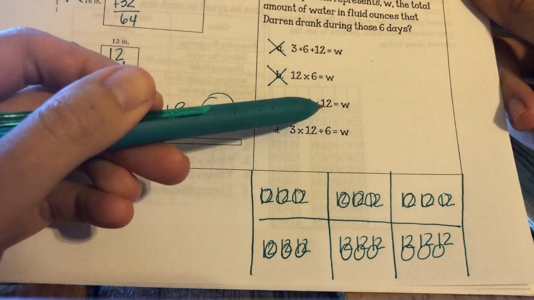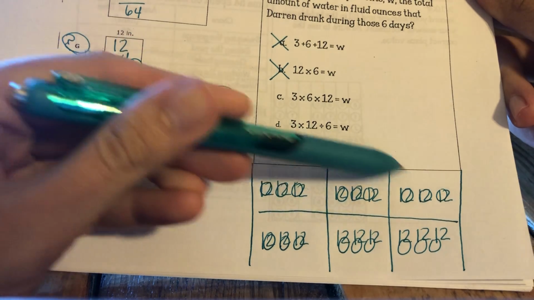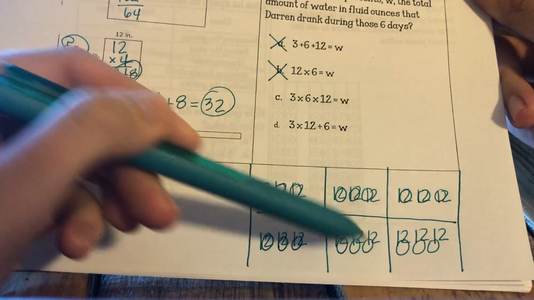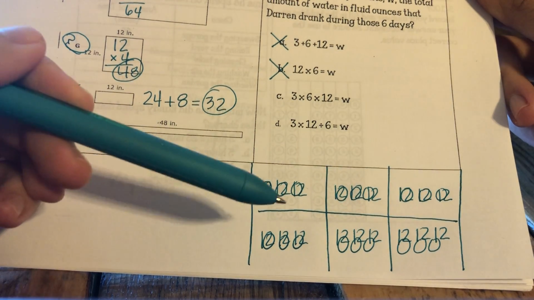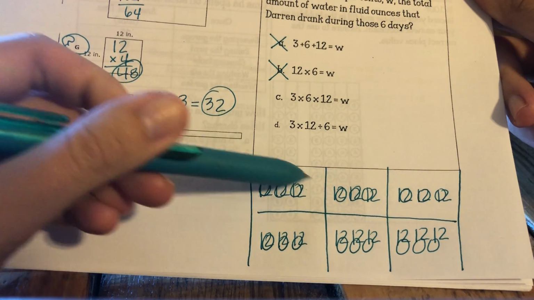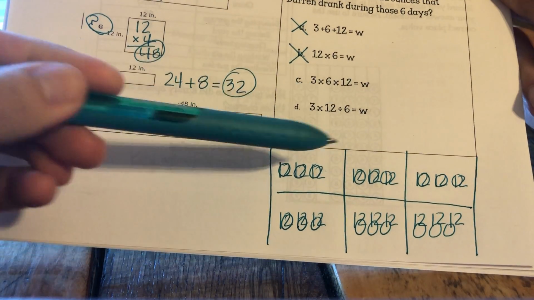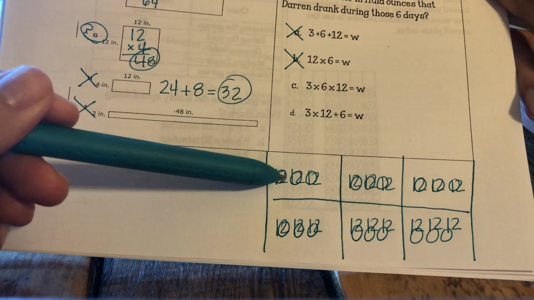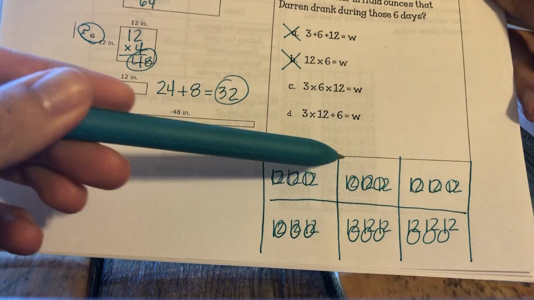3 times 6. Okay, so 3 drinks a day for 6 days. Okay, so that's good. Now 6 times 12. Okay, so I've already taken care of 3 times 6, which means I've taken care of how many bottles he drank out of the days, and then I just multiply that 6 by 12.